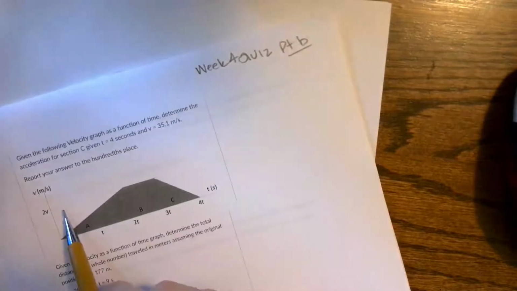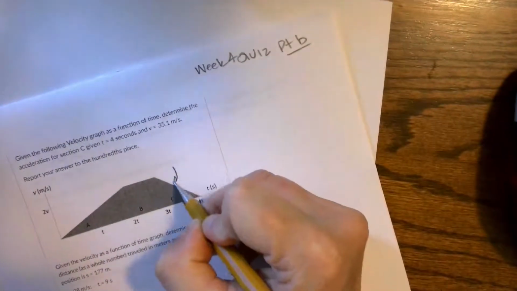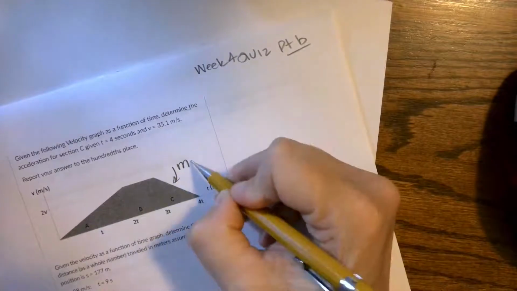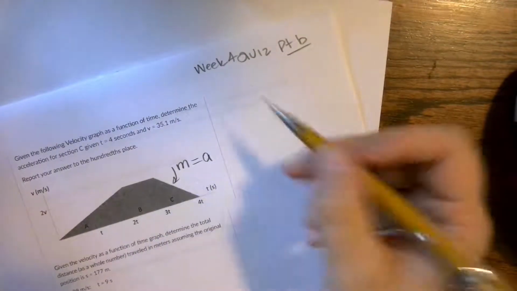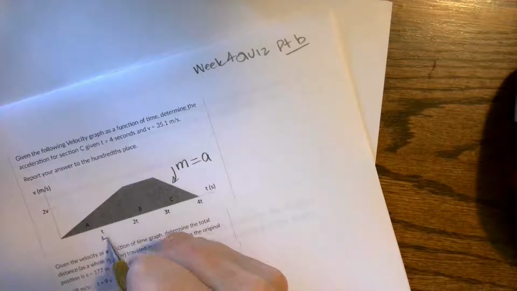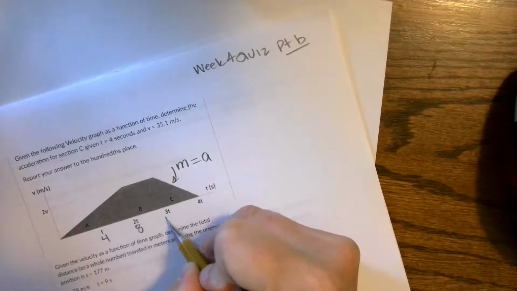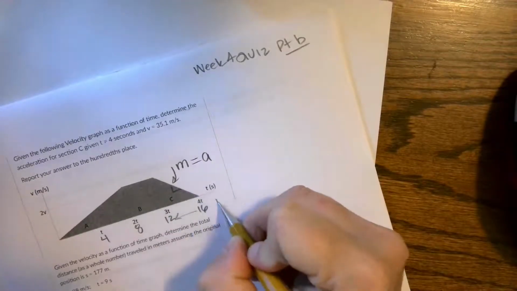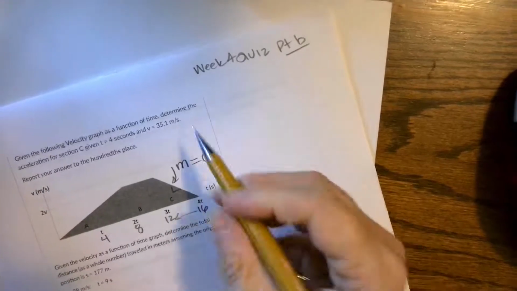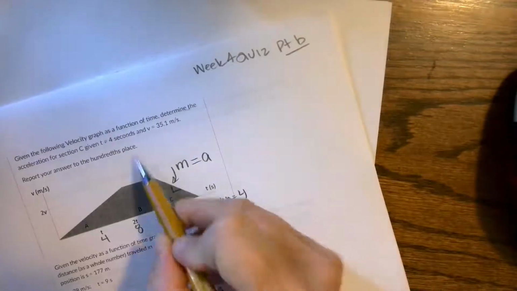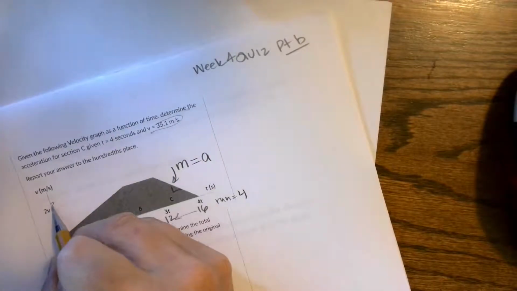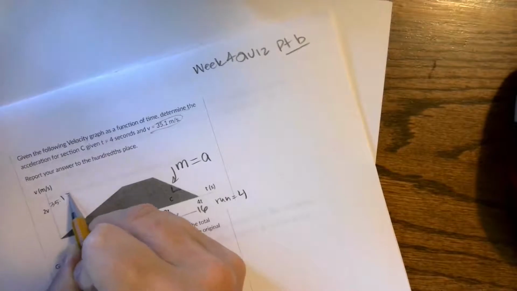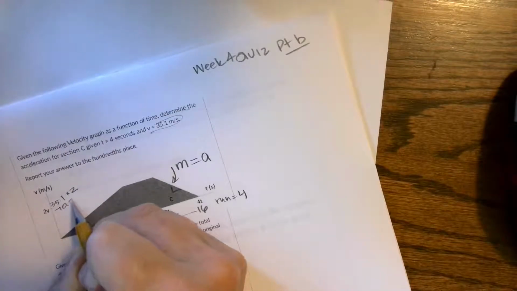So given the velocity as a function of time, determine the acceleration for part C. And again, the slope of the line equals my acceleration. So if this is 4, 8, 12, 16, then my run is equal to 4. And when I'm looking here, 2v, so this is 35.1 times 2, so that's going to be 70.2.